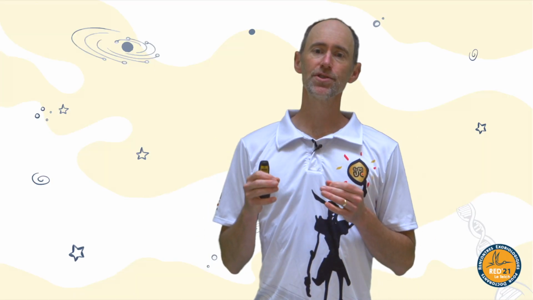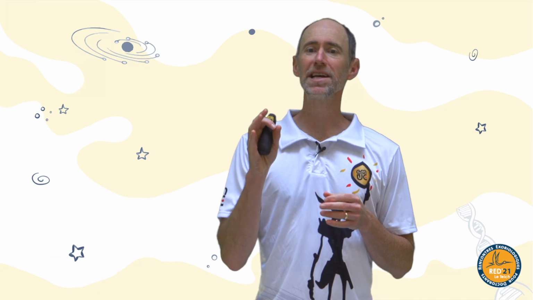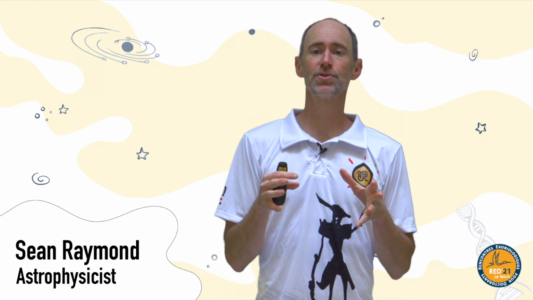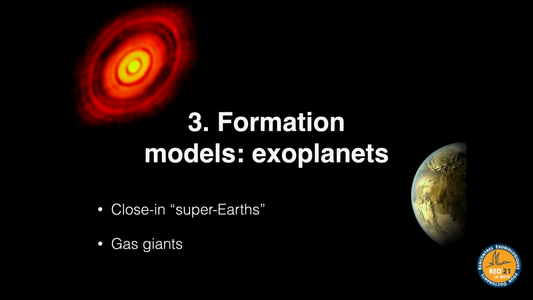Let's move on now to creating formation models, and we'll start off with doing this for exoplanets. And so we're going to break this into two parts. We're going to start off with models designed to reproduce the population of close-in super-Earths or sub-Neptunes. And then as a second part, we'll talk about giant exoplanets, gas giants.